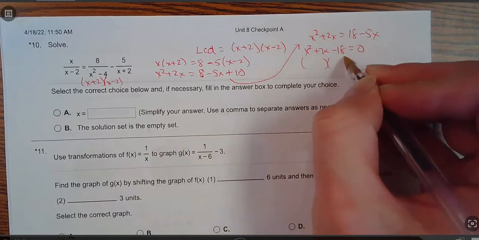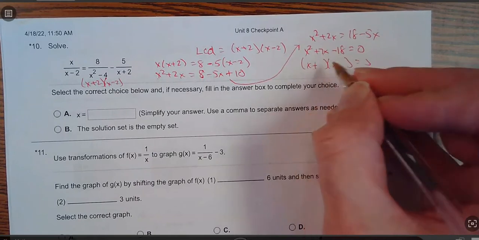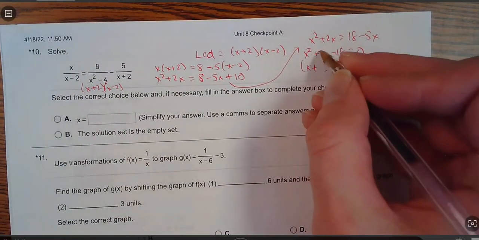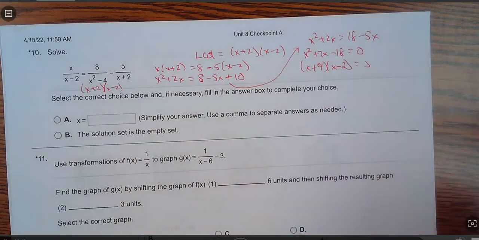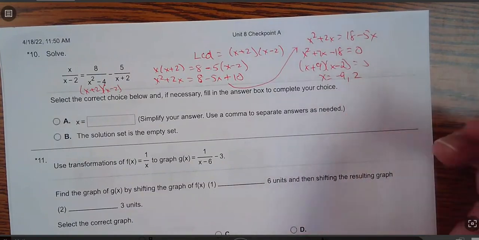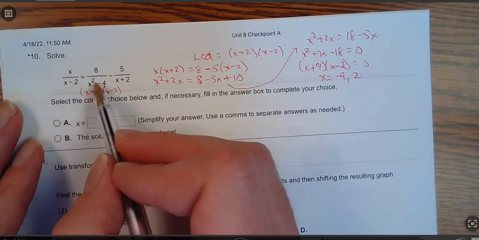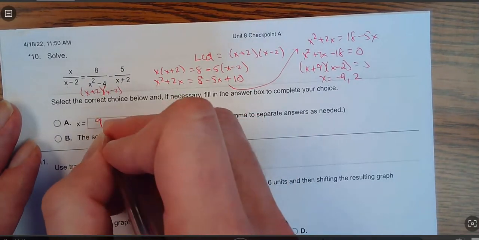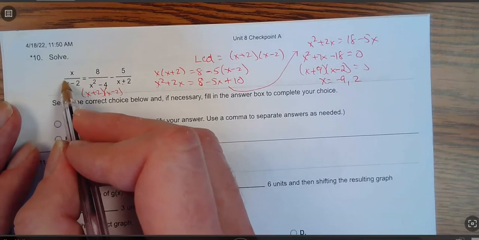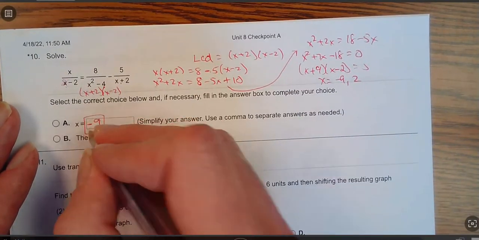And then I have to factor. So if that's a negative product, that means one of each. And let's see, to have a sum of 7, that'd be 9 and negative 2. So that means x equals negative 9 and positive 2. But double check, plug them back in. If I plug in negative 9, we're good. If I plug in a 2, that first one right there, 2 minus 2 is 0. I can't divide by 0, so this is my only answer, negative 9.